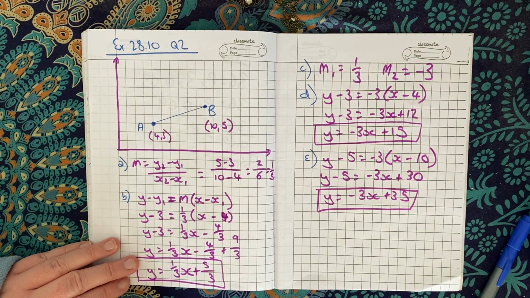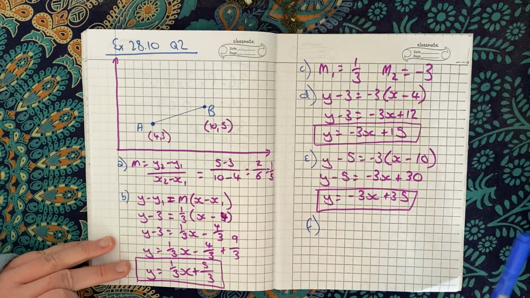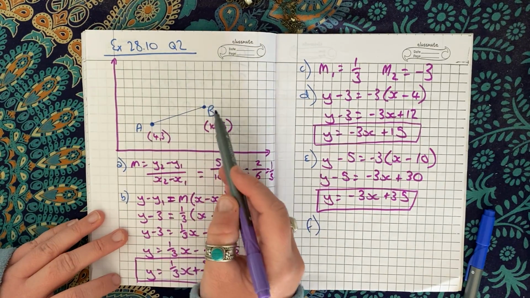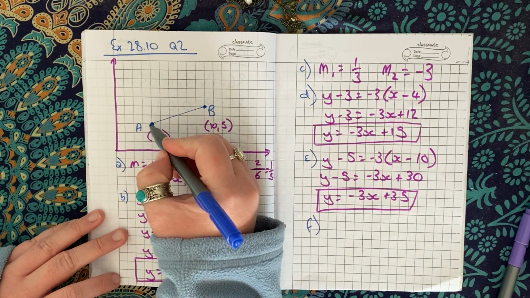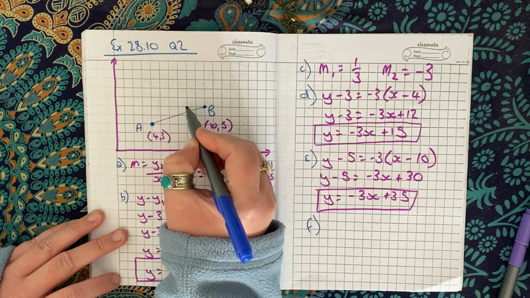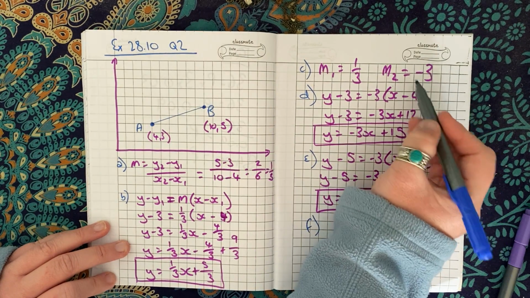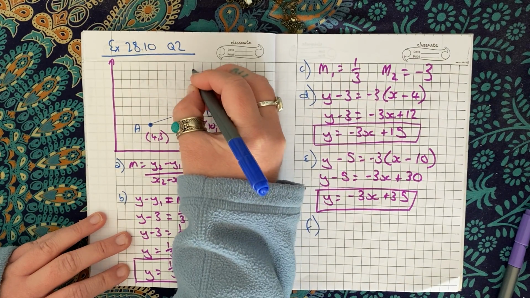Then I'm asked to find the coordinates of C. If I want to find the coordinates of C, I know that this is the same length as this, right? Let's use a different color. So if I go 1, 2, 3 across, what I'm going to do is use my slope of negative 3, and I'm going to do that twice. I've done that silly thing where I don't leave enough room.